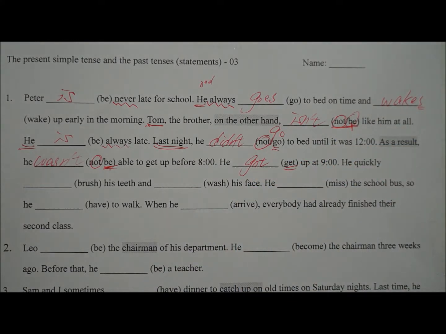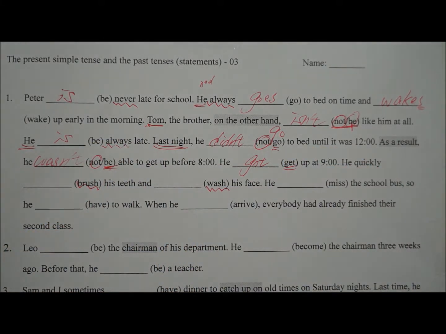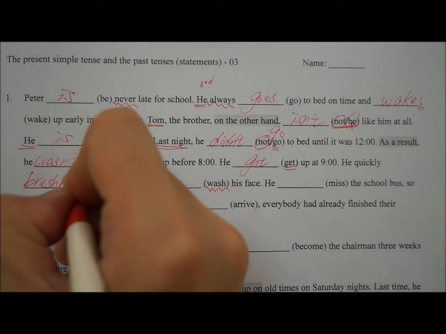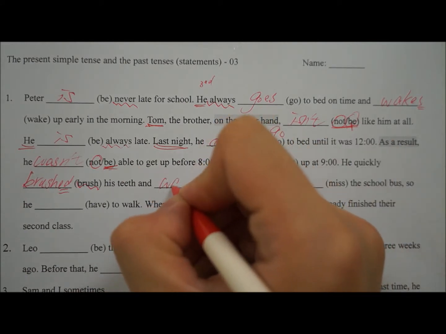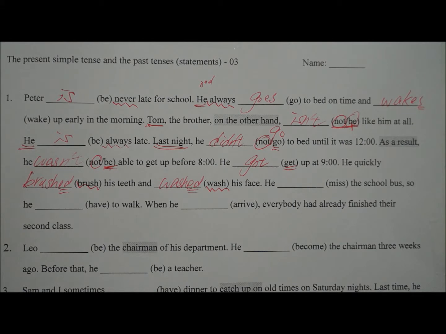He quickly ___ his teeth and ___ his face. Again, think about the past. Brush and the verb over here, wash, they are regular verbs. So we only need to attach an additional ed to the end of these two words. So brush becomes brushed, and wash becomes washed. So he quickly brushed his teeth and washed his face.